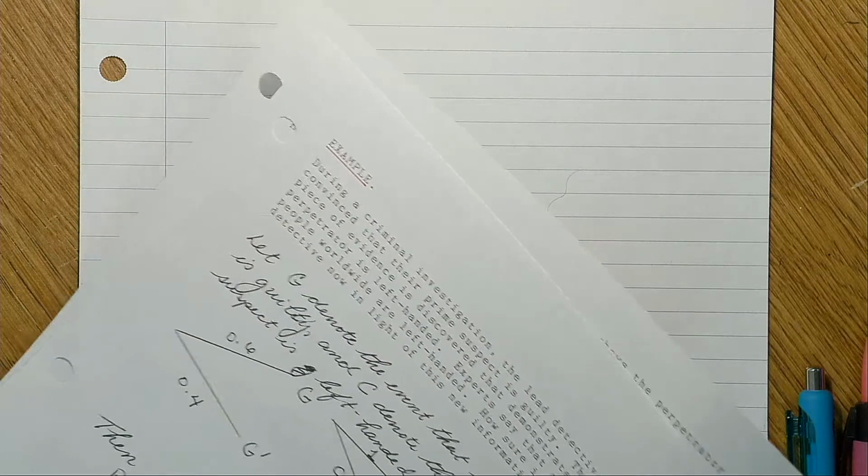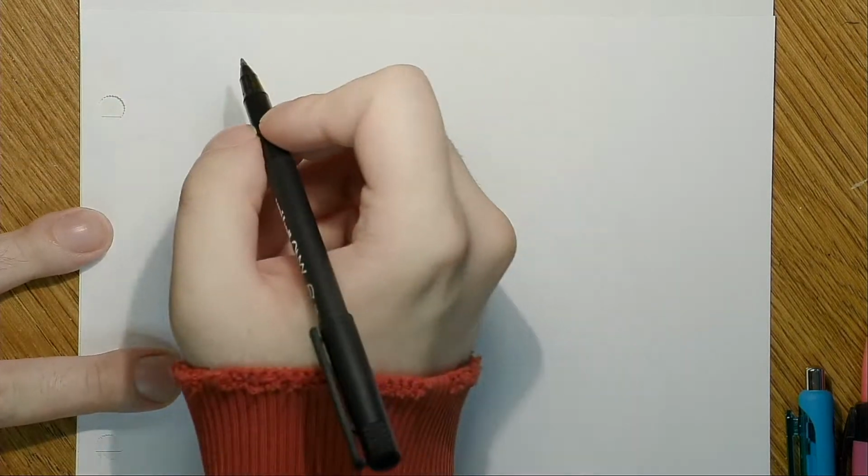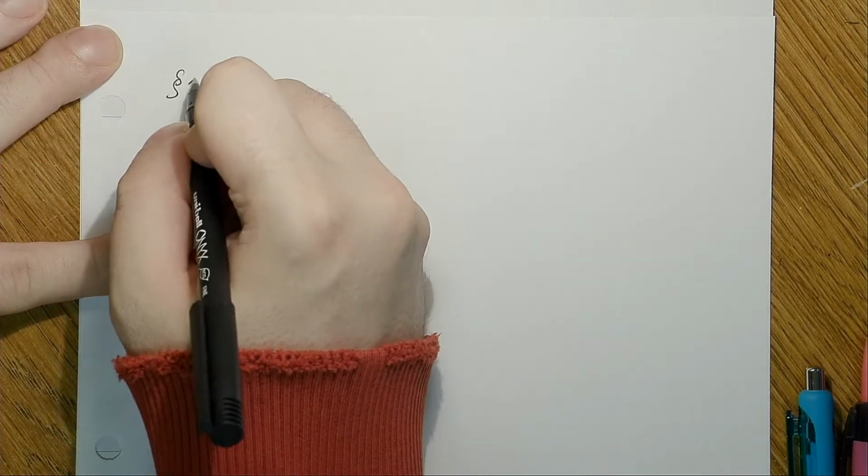So now we start something called independence, and this is following section 2.5 in the textbook.